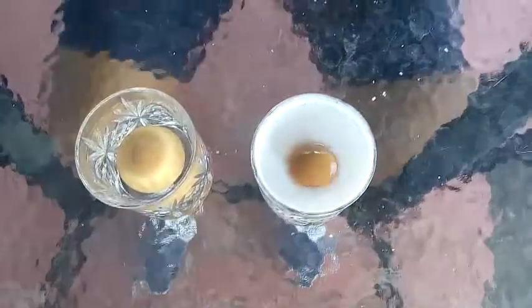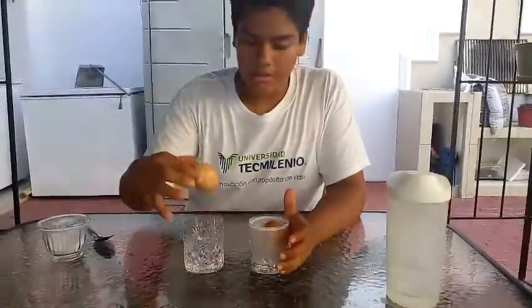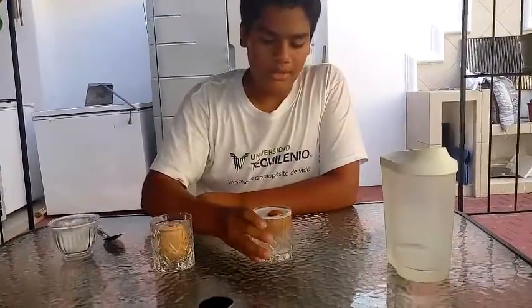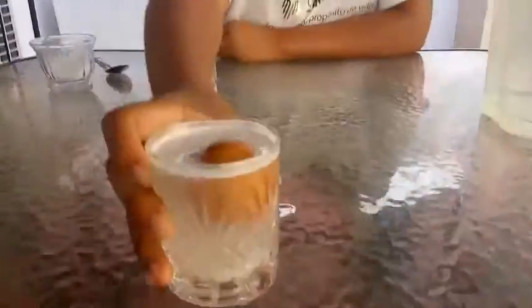This happened because the density in this glass is bigger than the egg's, so that's why it goes to the deepest place. The buoyancy force in this case is smaller than the density of the water. That's why it falls down. But in this case, the egg keeps floating. That's because the buoyancy force is bigger than the density.